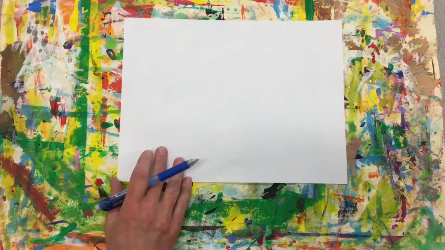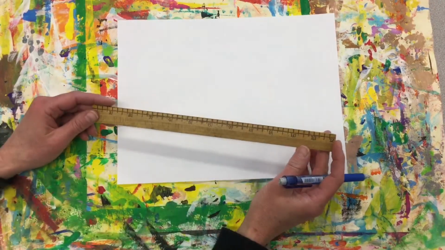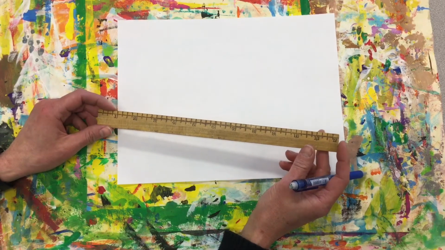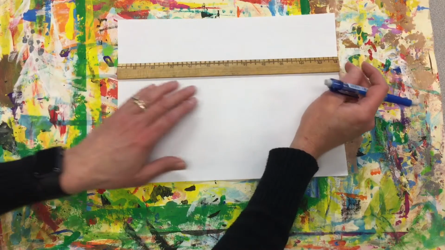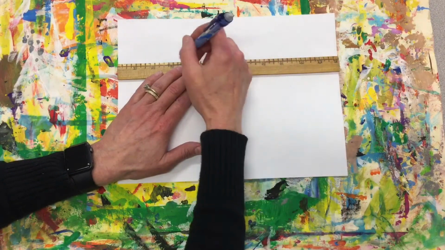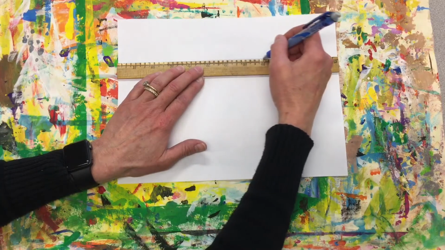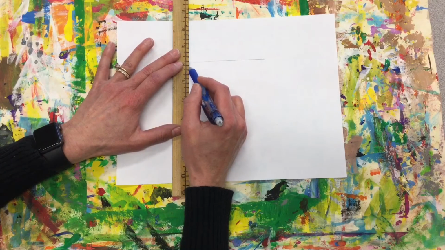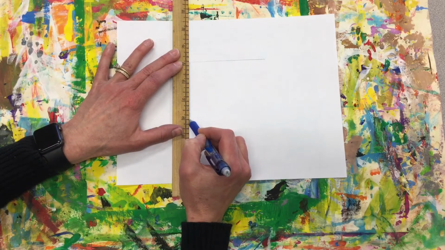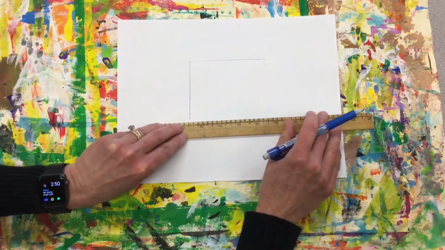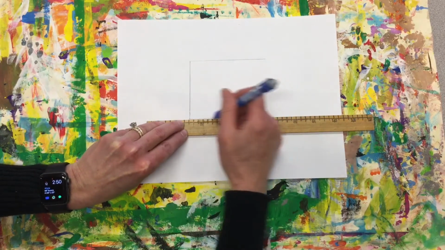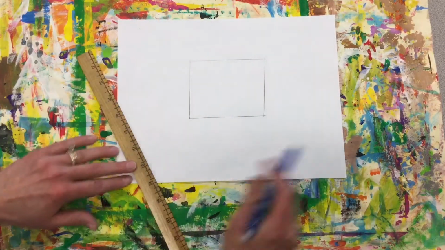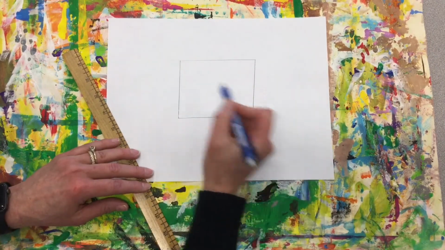Place your paper horizontally. You're going to need a ruler or some sort of straight edge. If you have a piece of cardboard, that would work, or the side of your notebook. We are going to start by making a rectangle in the center of our paper. I did 4 inches. I'll do my vertical lines coming down, going across, like that. Now I'm going to do a vanishing point.